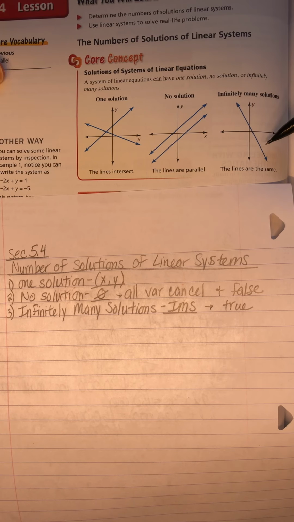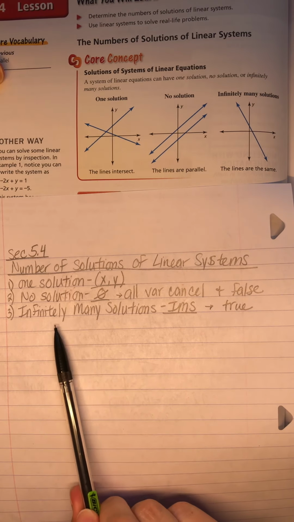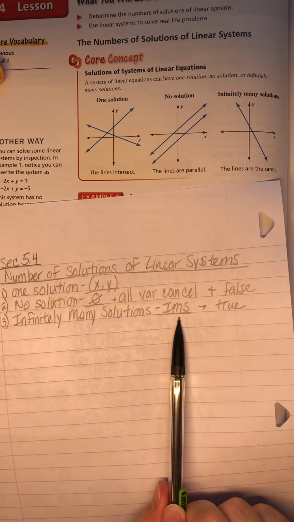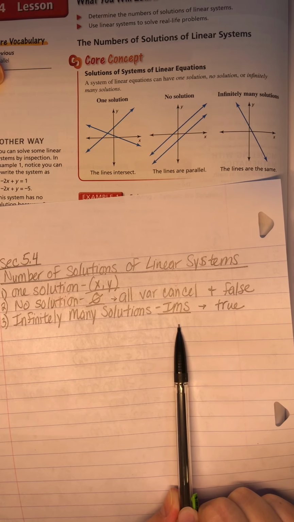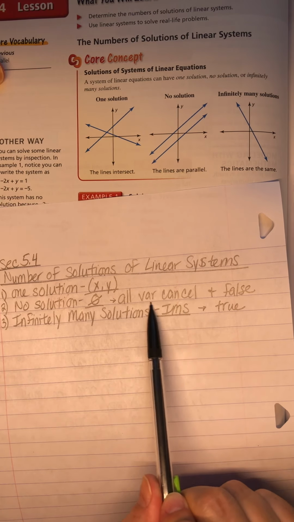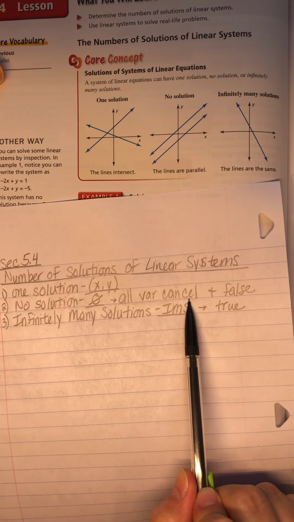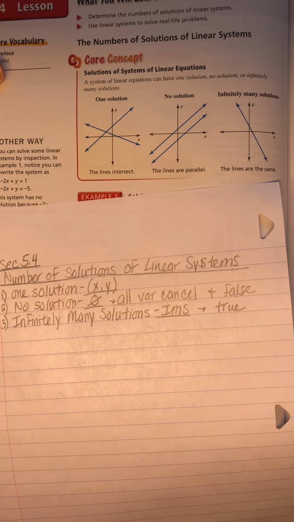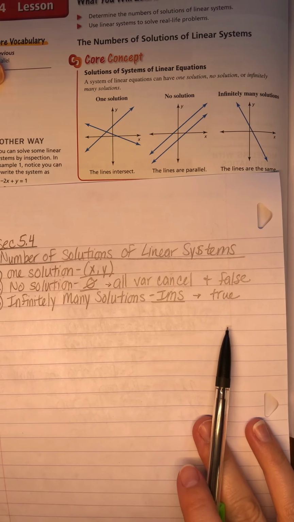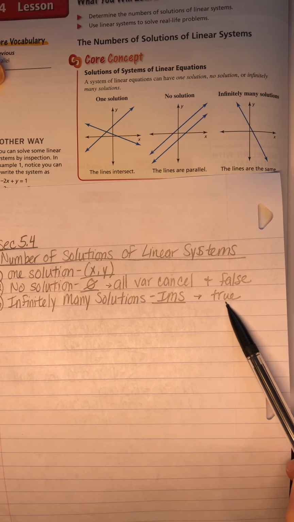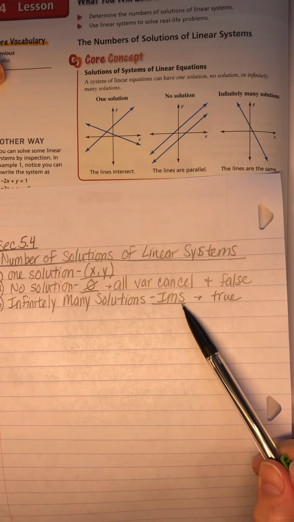Okay, if we were talking about solving it by hand, infinitely many solutions, you can also use the abbreviation IMS, is again when all the variables cancel out because it's a special solution, and it's a true result. So we end up with like 2 equals 2, which is true. So that would be infinitely many solutions.